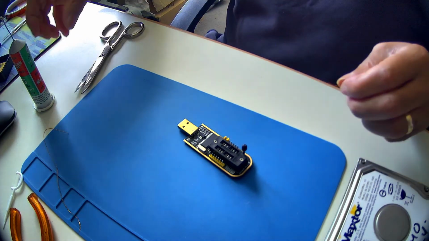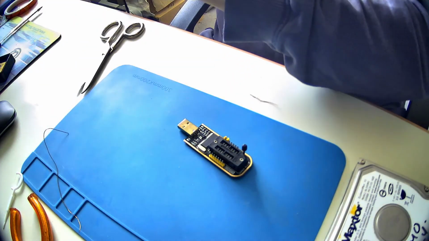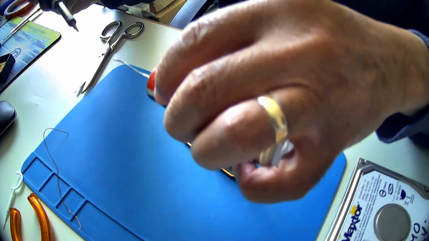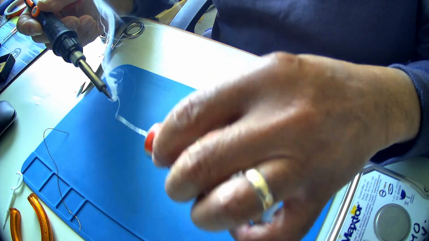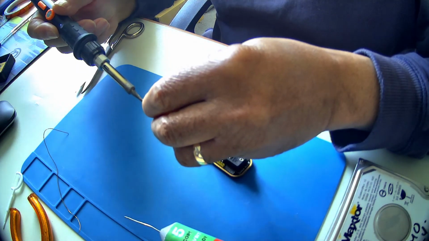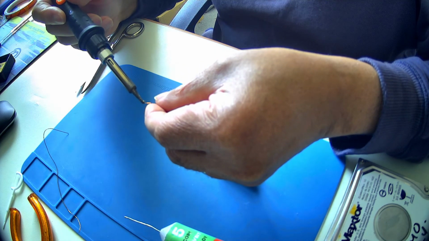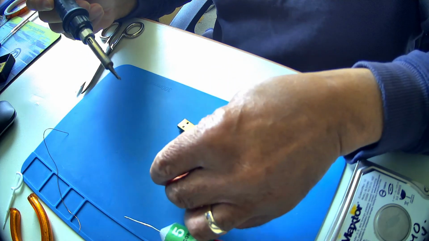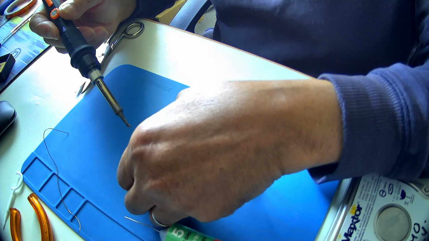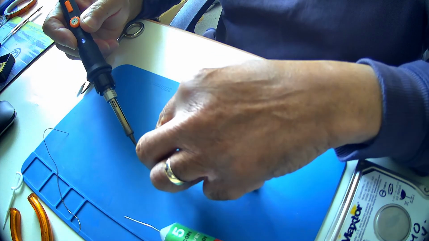So now I'm just going to tin the end of these wires. And with a bit of luck, I won't have to use too much. And that's getting heckin' warm. That shows you how much that conducts heat. Okay, so that's both ends tinned.